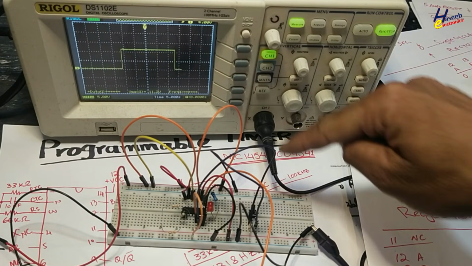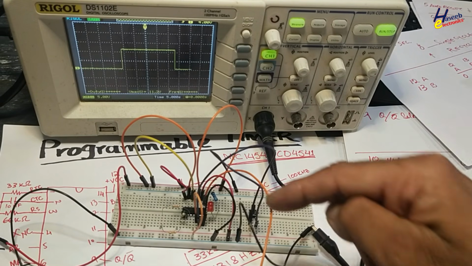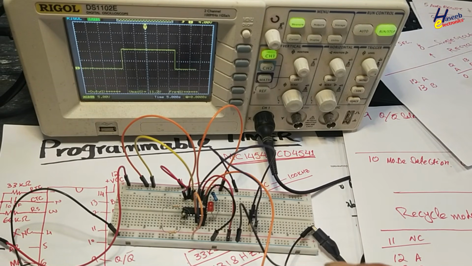We can see it is creating a very long duration pulses.